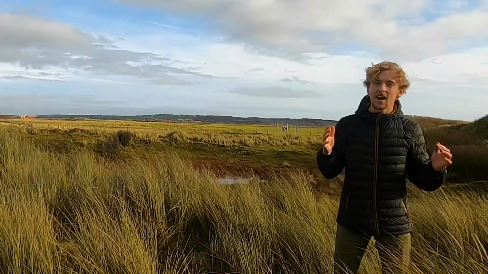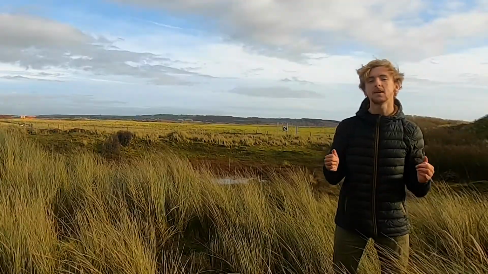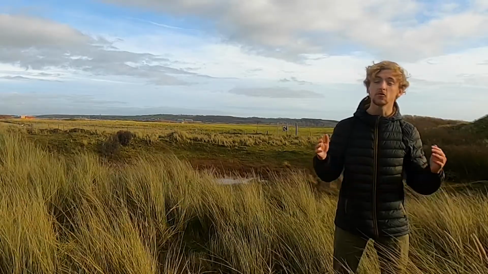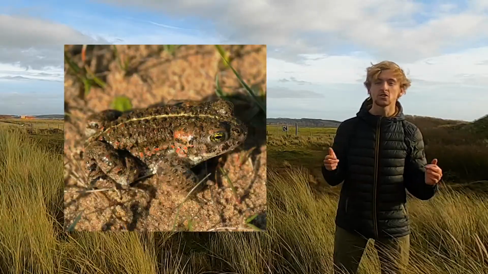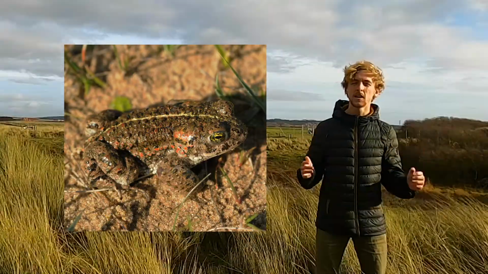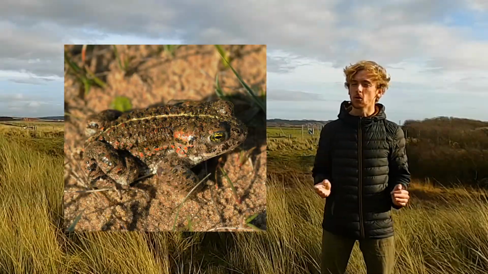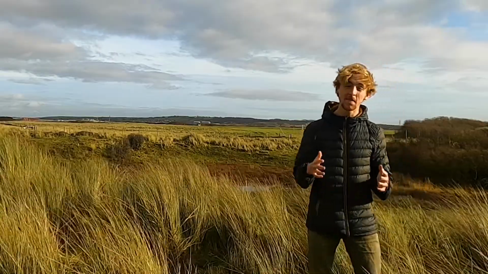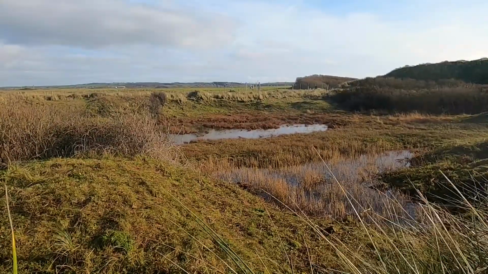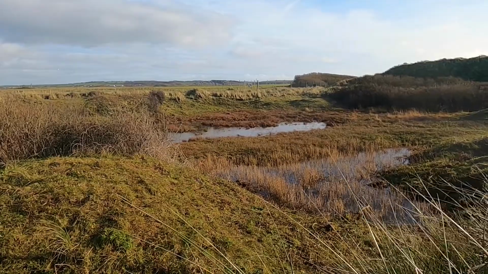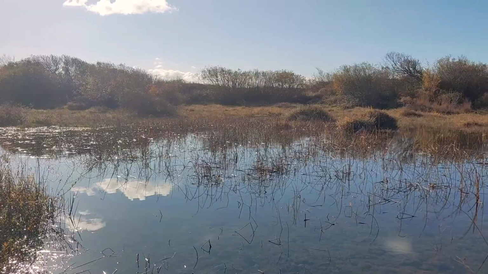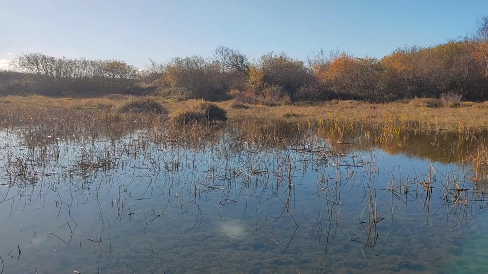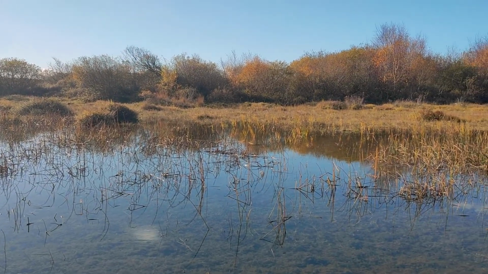Dune slacks are an essential habitat for many specialist animal and plant species. A good example would be the rare natterjack toad, which uses the pools for breeding. These pools are ephemeral, meaning that they can dry up quite often. This is an advantage for natterjack toads because it reduces the competition with common toads, common frogs and dragonfly larvae. Dragonflies also need these pools for laying their eggs.